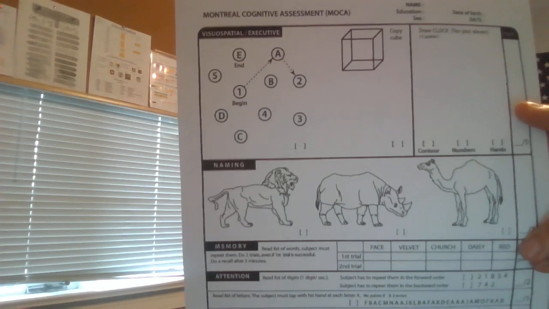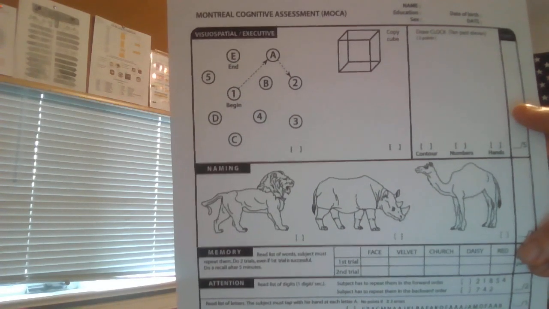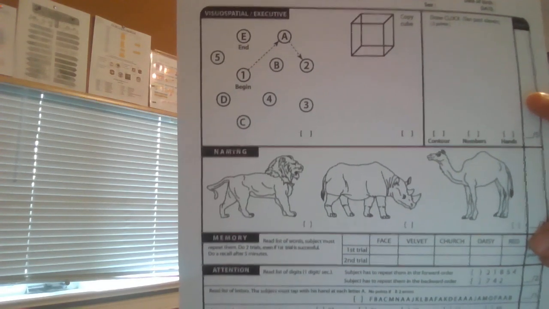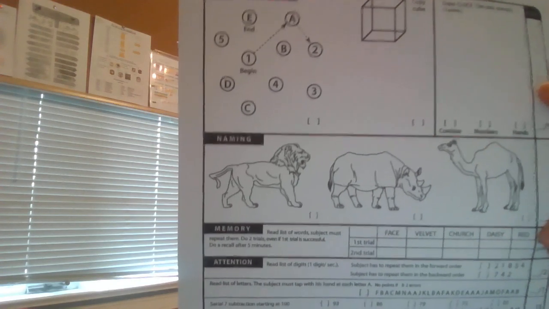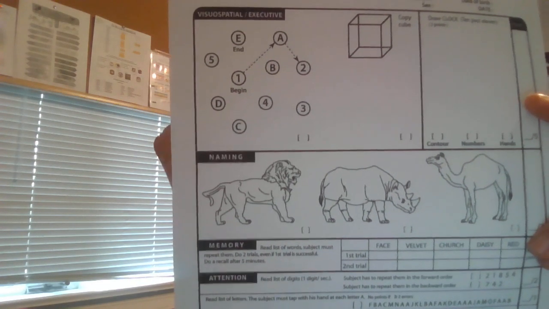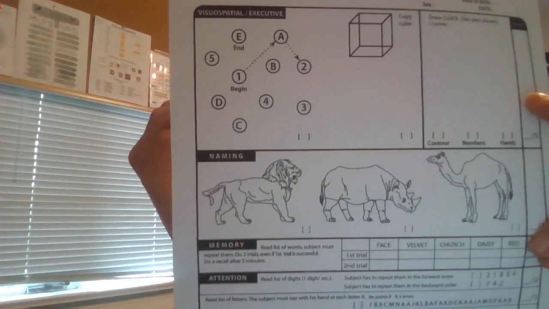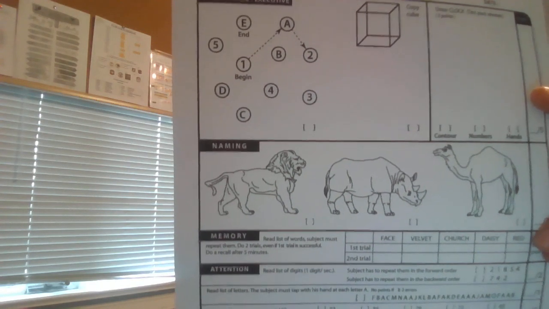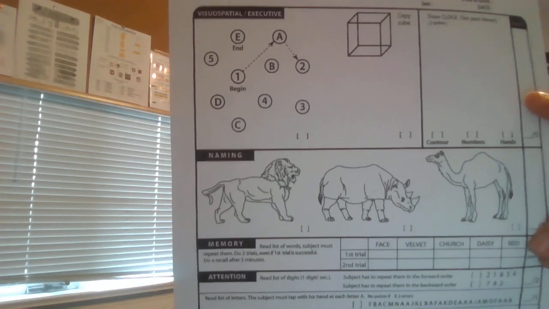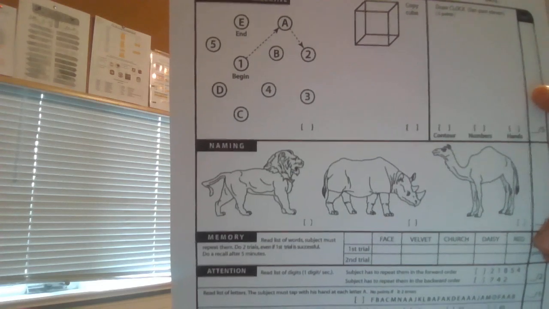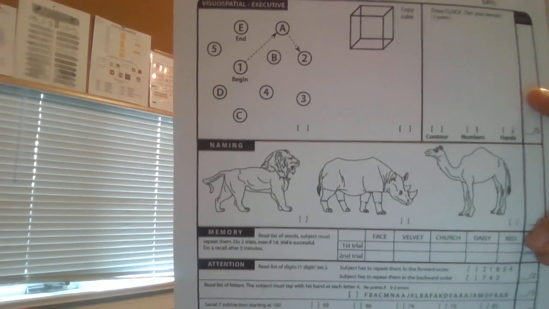So they're going to get a point if they successfully draw the following pattern, basically going from 1A, 2B, 3C, 4D, 5E without drawing any lines that cross. And any errors that are not immediately self-corrected earns a score of 0.